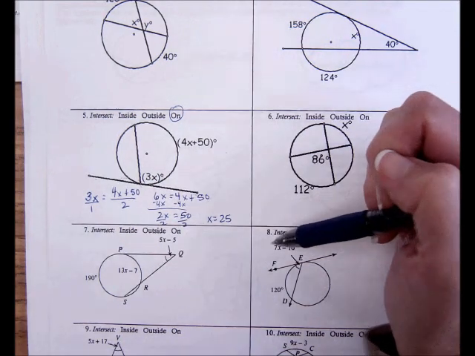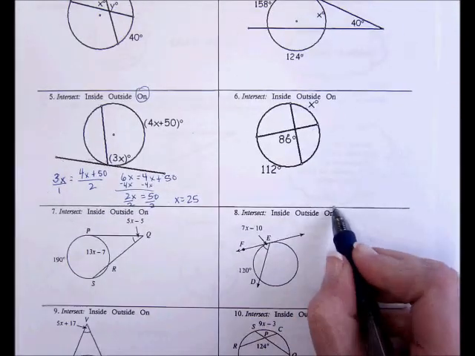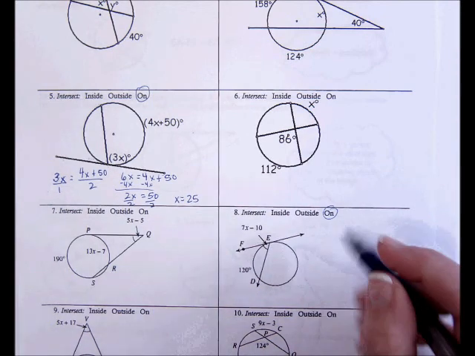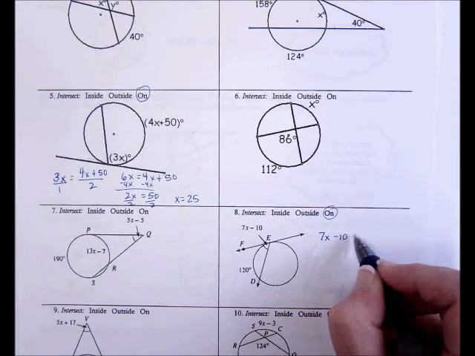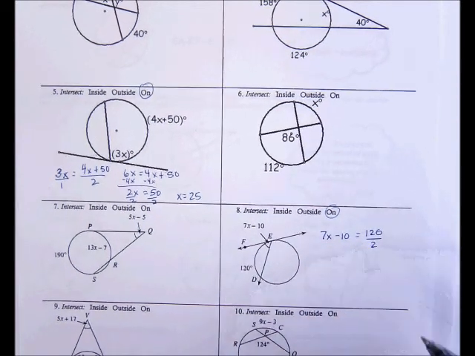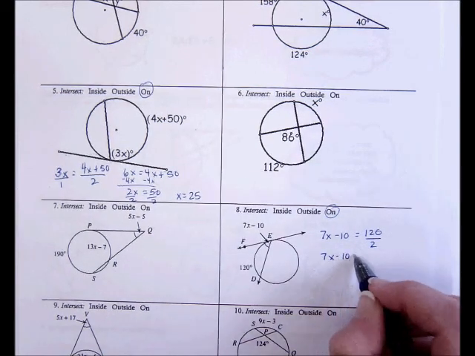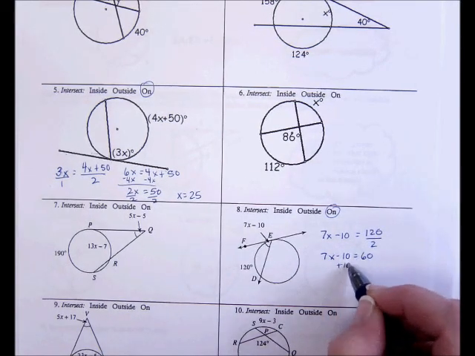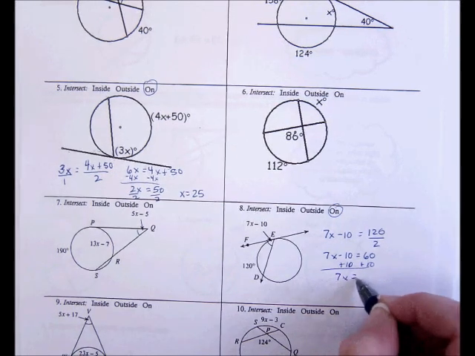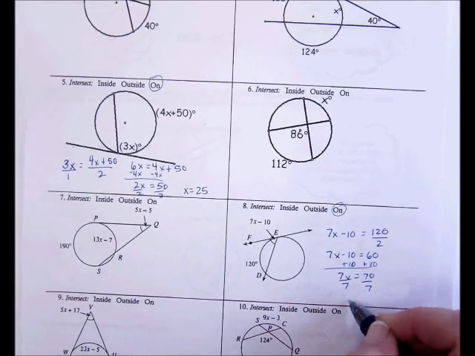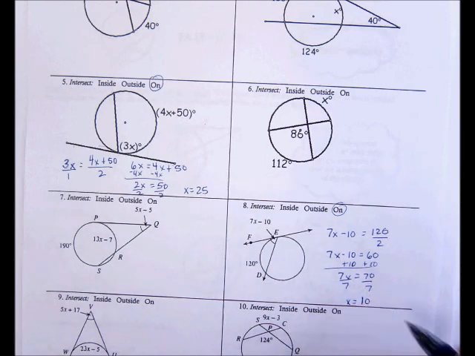So I subtract 4x from both sides. It's 2x is equal to 50. And divide both sides by 2. And so x is equal to 25. So this intersects on the circle, and it is a tangent and a chord, and I know that the angle measure is half of the arc measure. So that's how I would solve that.